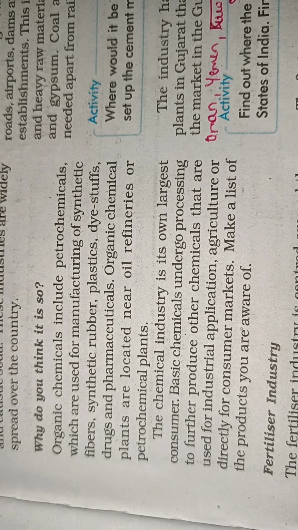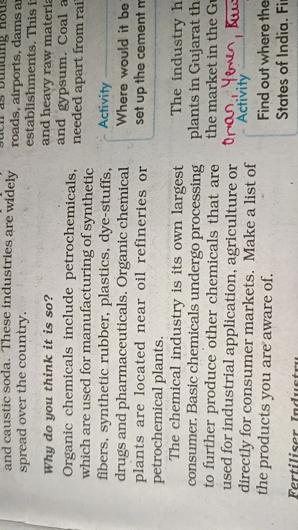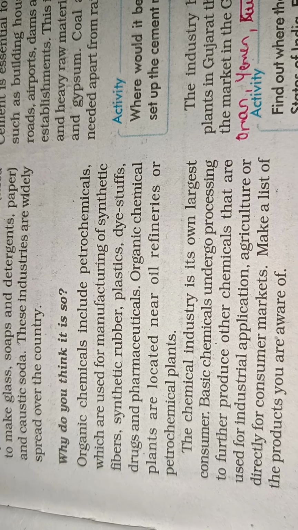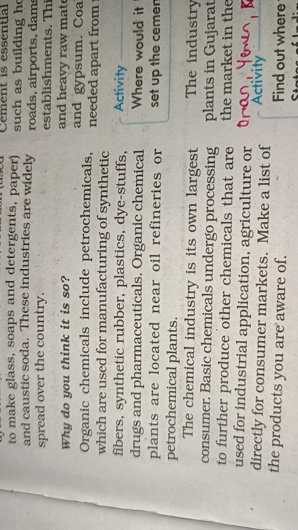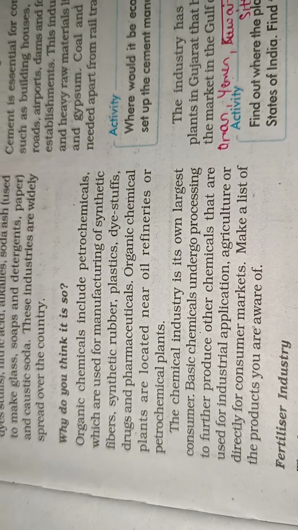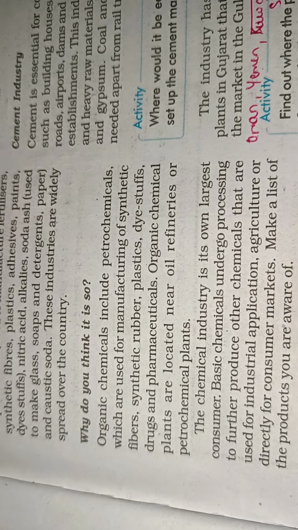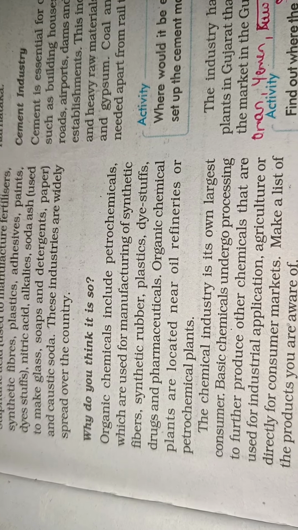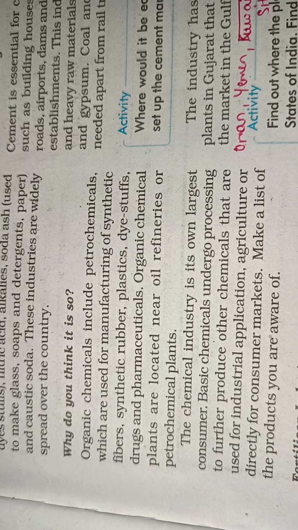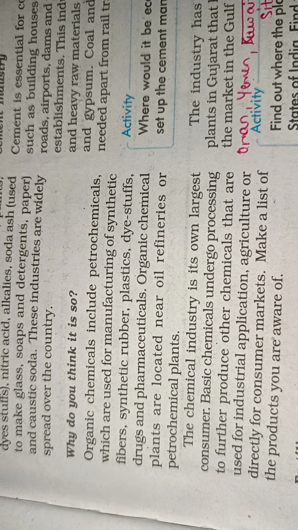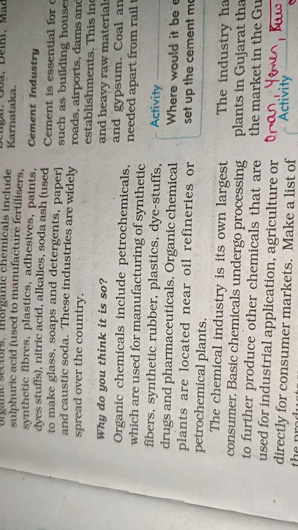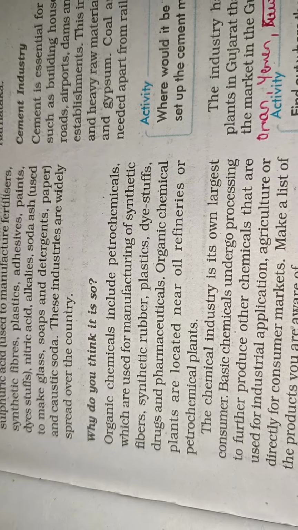So organic chemicals include petrochemicals, which are used for manufacturing synthetic fibers, synthetic rubber, plastic, dye stuffs, drugs and pharmaceuticals. I told you, when you take petroleum from the area deep inside the earth, you have some impurity. While cleaning these impurities, you have some products left, and those are used as byproducts. For example, synthetic fibers, then plastics, then Vaseline. These are all byproducts.